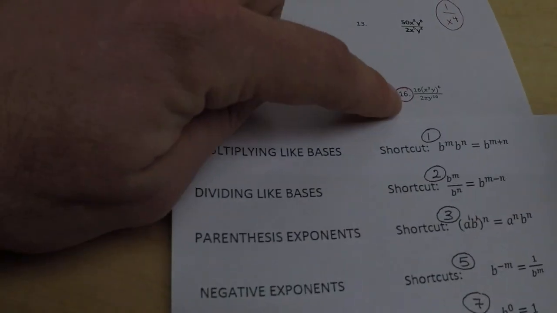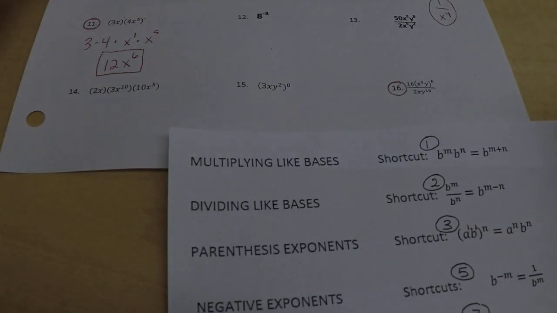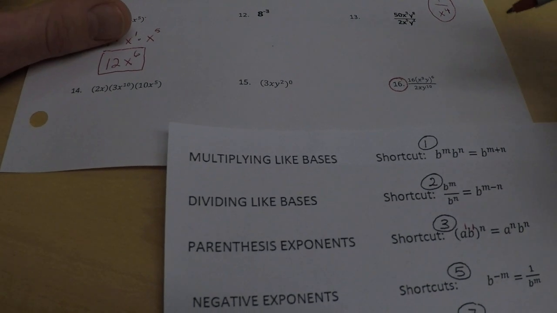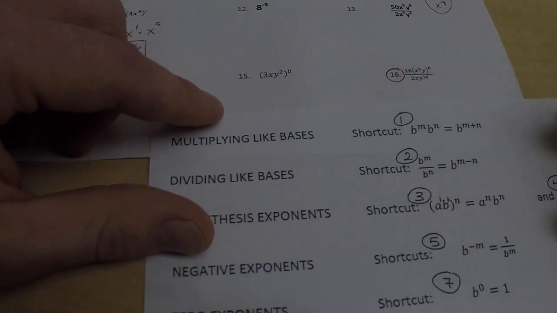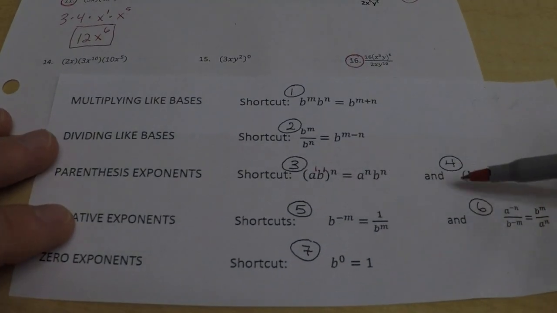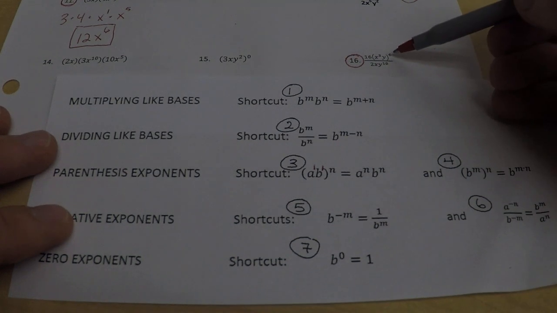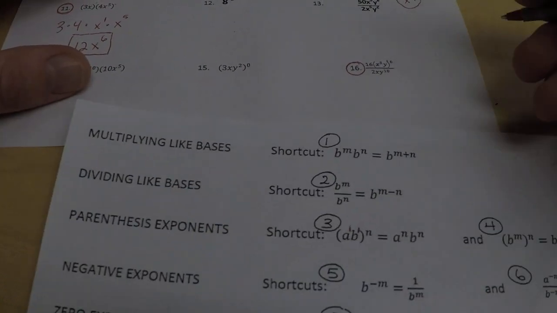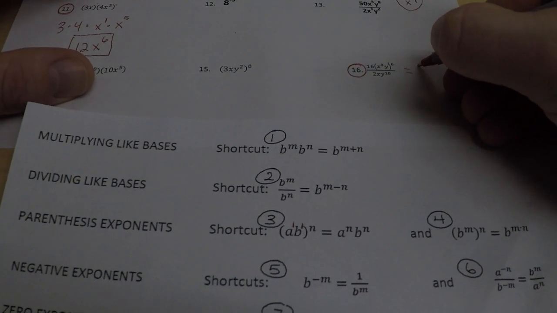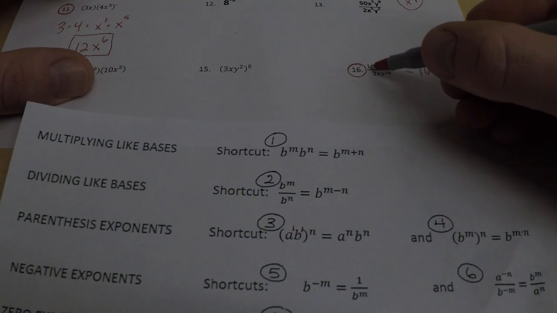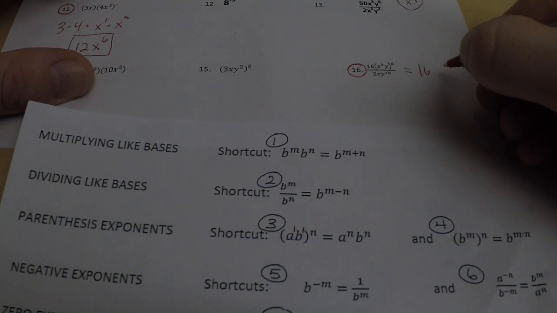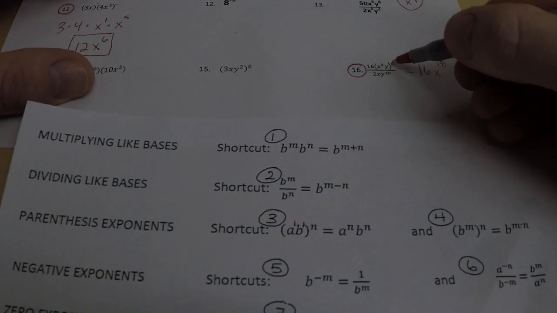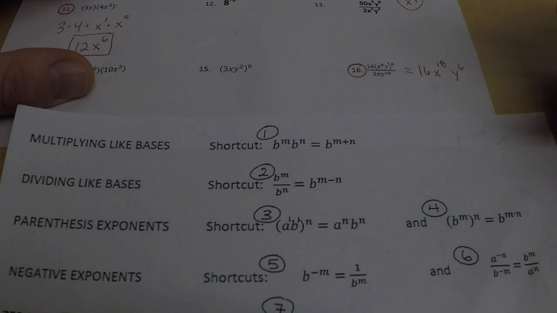Finally, let's look at 16, the hardest problem on this page here. I have to apply a couple rules. First, I have a parentheses exponent. So I'm going to use rules 3 and 4. So I take that exponent and I multiply it by the inside exponents. So the first thing that happens is this becomes 16. 16 still is 16, but the 3 becomes 18. Because 3 times 6 is 18, and 1 times 6 is 6.